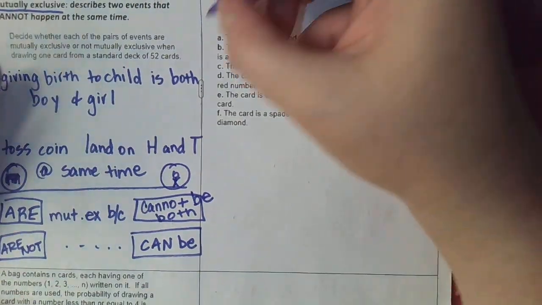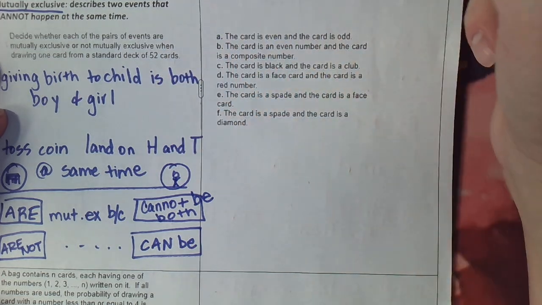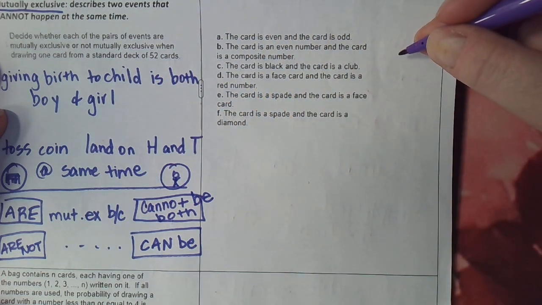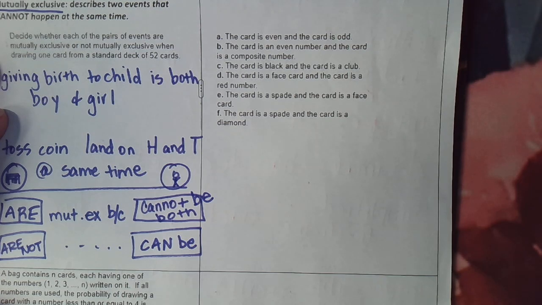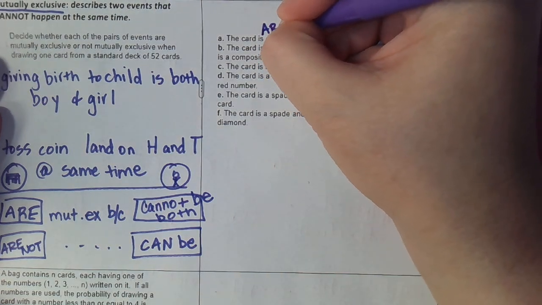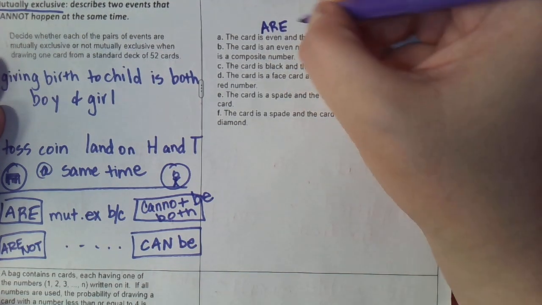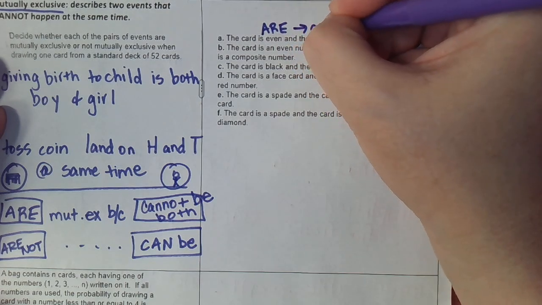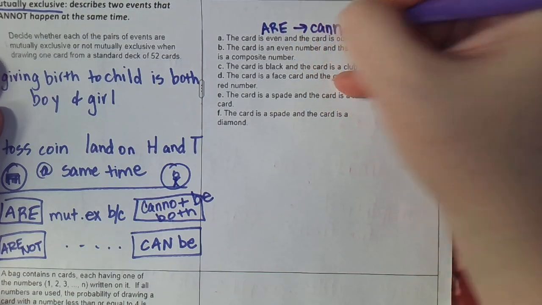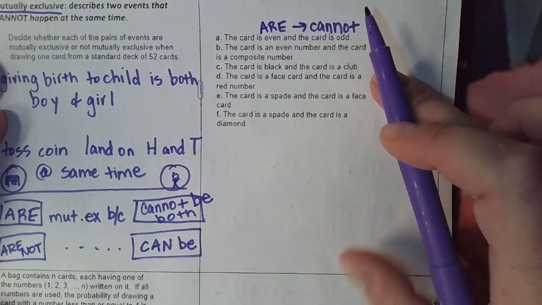So since they cannot happen at the same time, that means they are mutually exclusive because they cannot happen at the same time. Those are the words that you're going to choose in your drop-down menu.